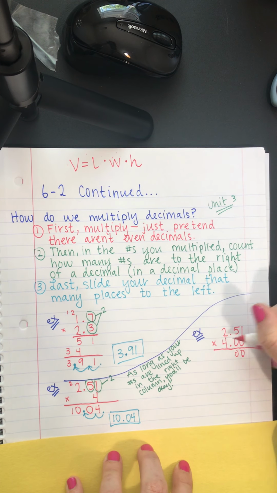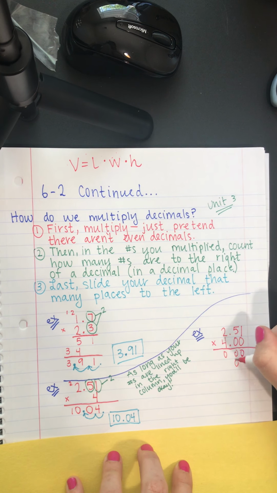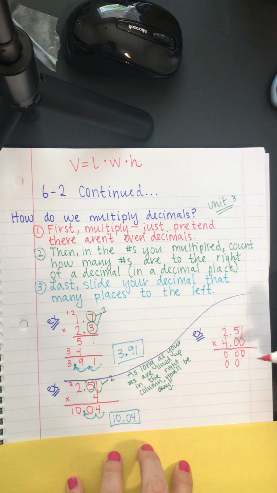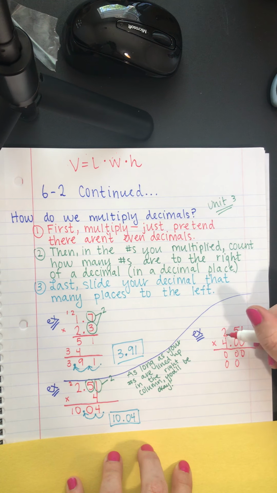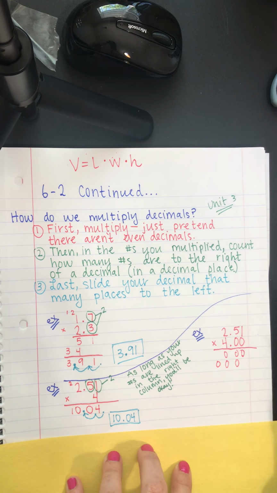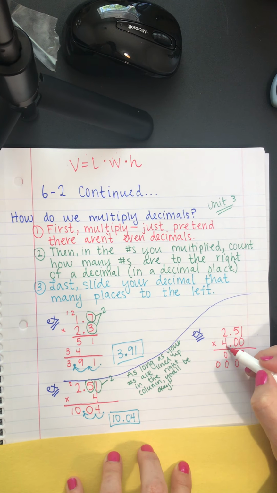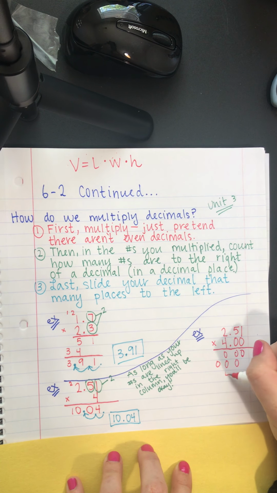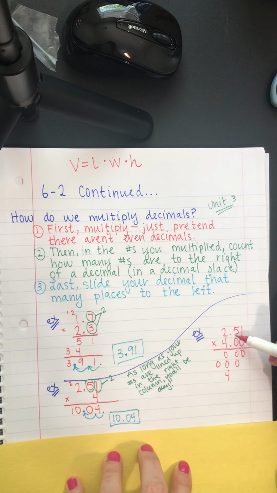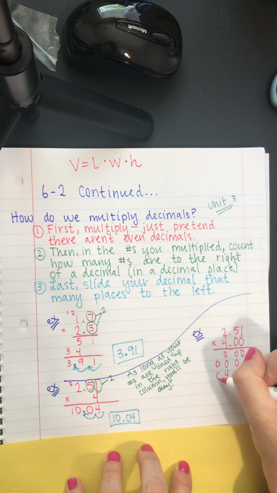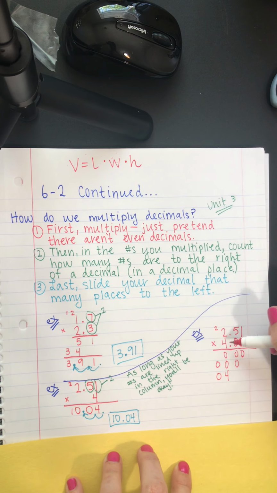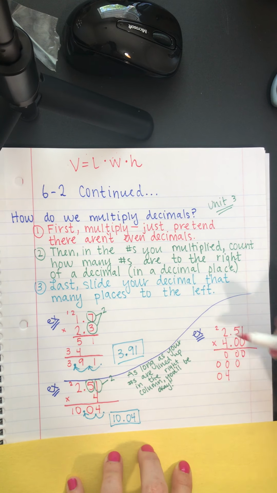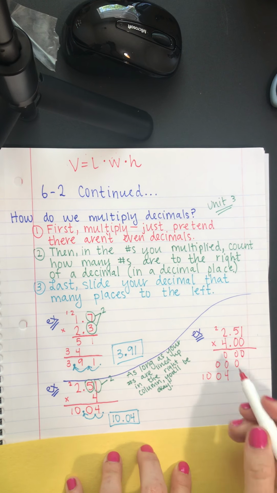Is 0. 0 times 2 is 0. 0 times 1 is 0. 0 times 5 is 0. And 0 times 2 is 0. 4 times 1 is 4. 4 times 5 is 20. And 4 times 2 is 8, plus 2 is 10.